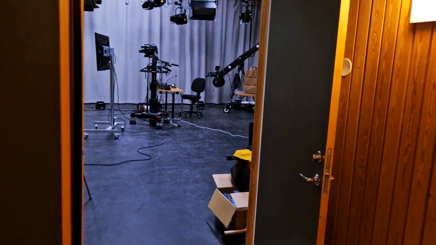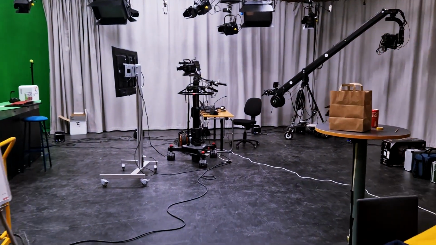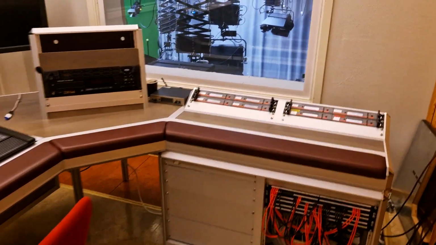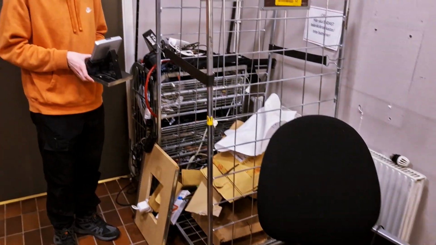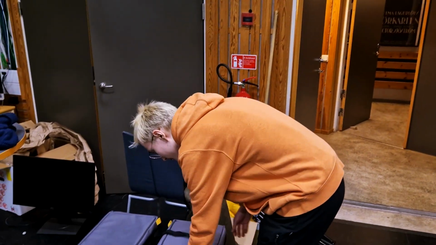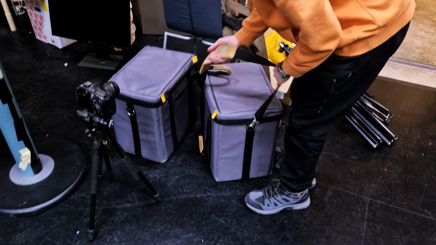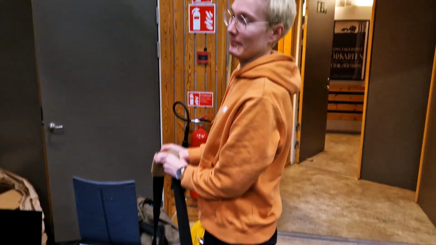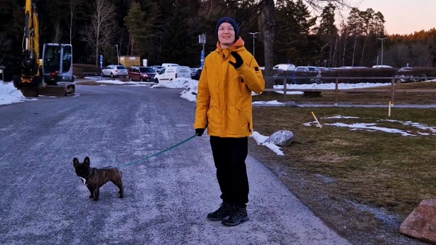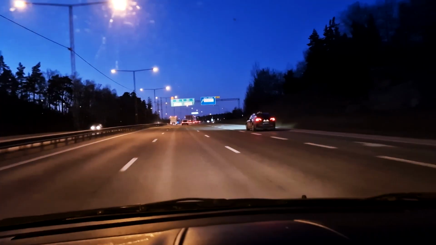And then we arrived at the green screen studio. Sadly, there appeared to be some kind of project there, so we couldn't take advantage of the whole green screen, but we were confined to the corner of the green screen. When we were done recording, it was time to head back home to start editing.